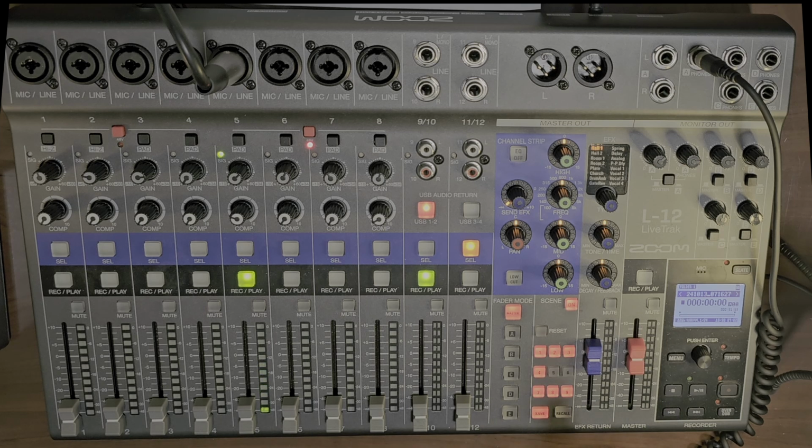All right, so we're under save. We hit 1, and that's it. It's saved. Now, we can take the scenes off. Now I'm going to mess around with the board.